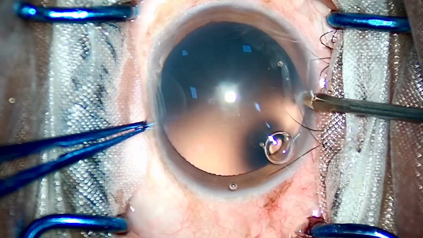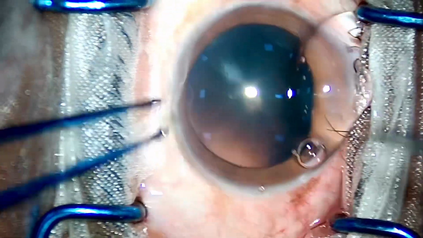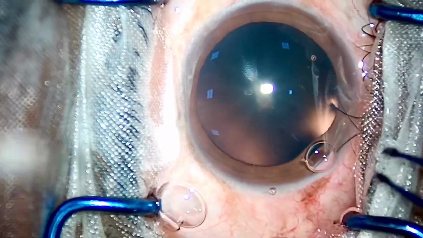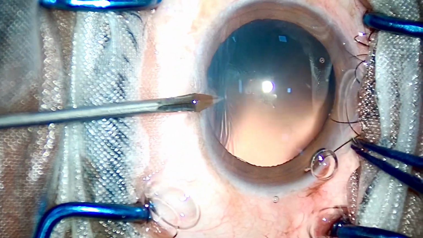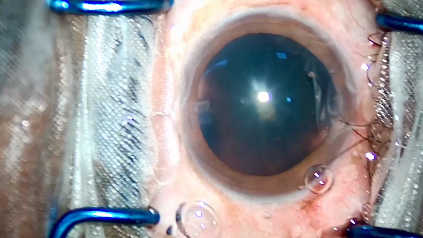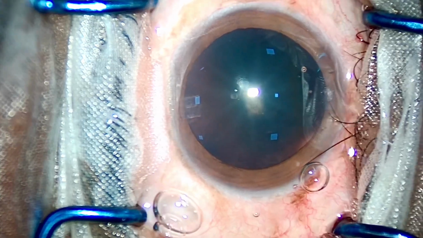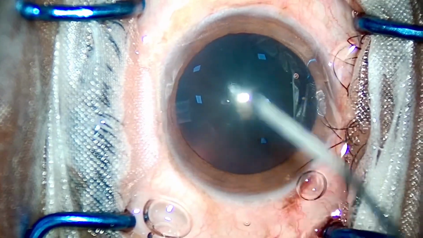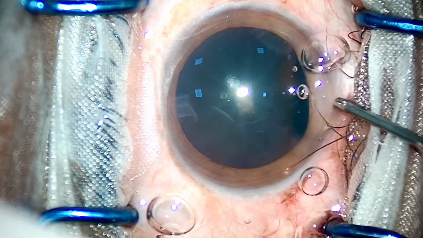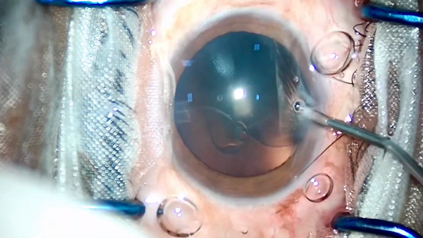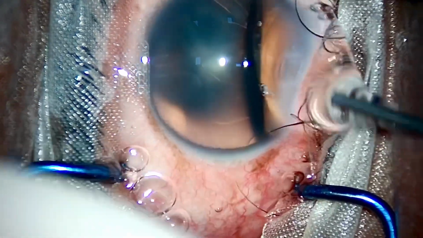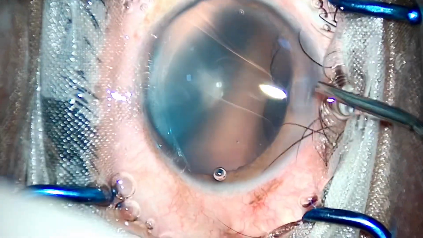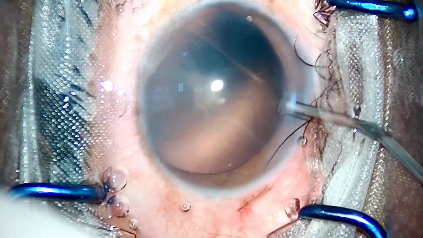Hello, colleagues. Today I am going to present you a case that shows what astigmatically neutral incisions are. What is astigmatism? As we all know, it is the difference in K1 and K2 readings. As you all know, side ports have not been known to cause surgically induced astigmatism, but the main port has been known to cause certain degrees of SIA as we call it.